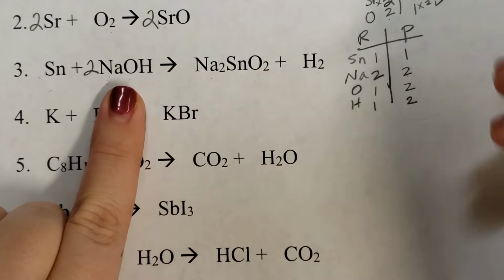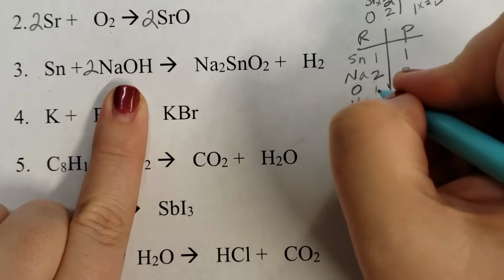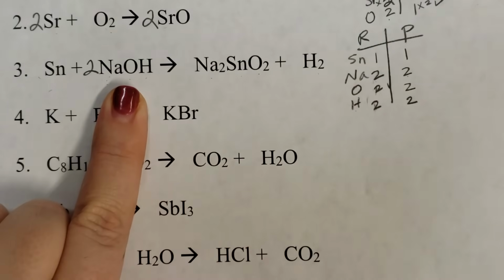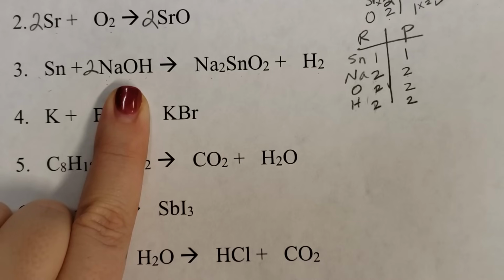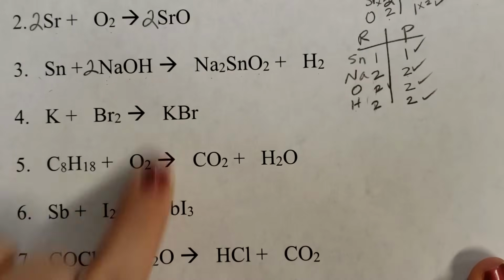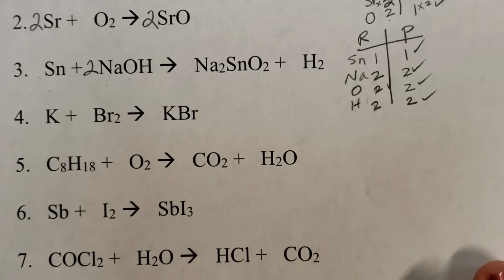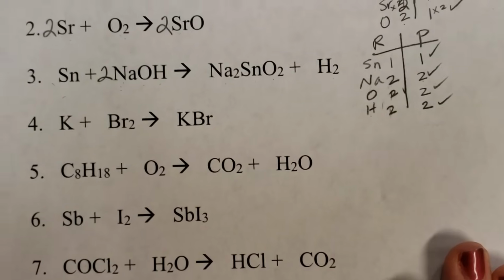But it also makes these 2 too. Oh, hey. Wow, one number fixed everything. That's awesome. All right, so balanced, balanced, balanced, balanced. Sn plus 2 NaOH yields Na2SnO2 plus H2. We did it! Super easy.